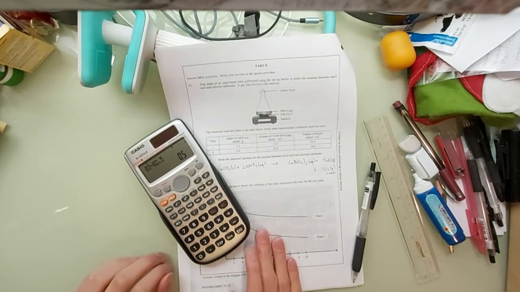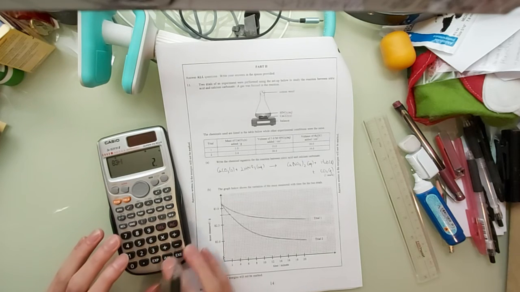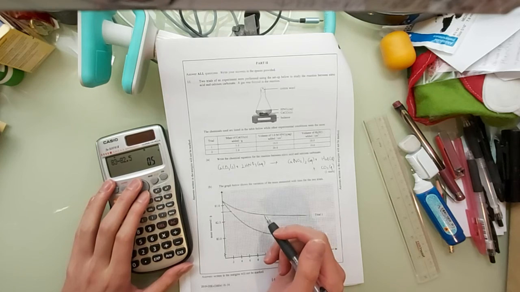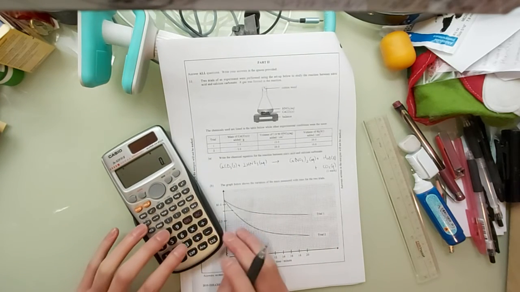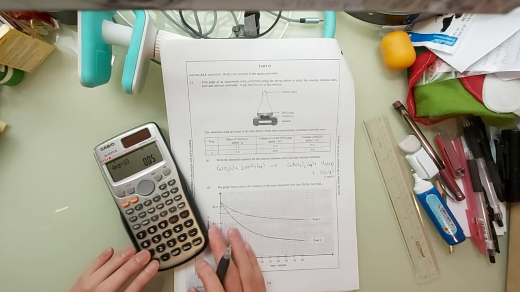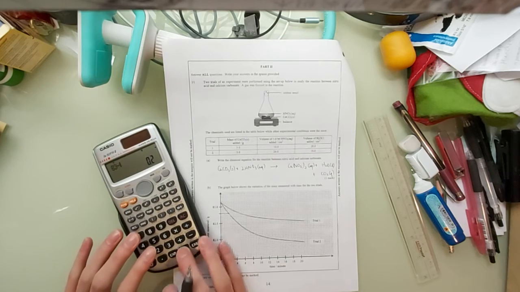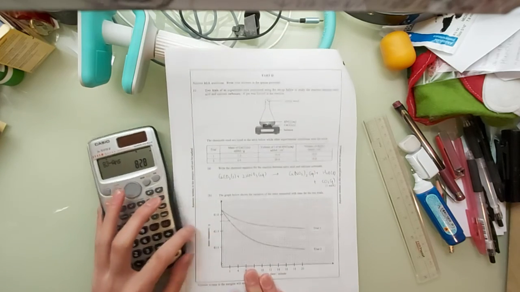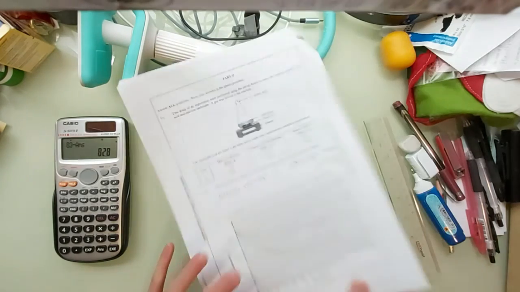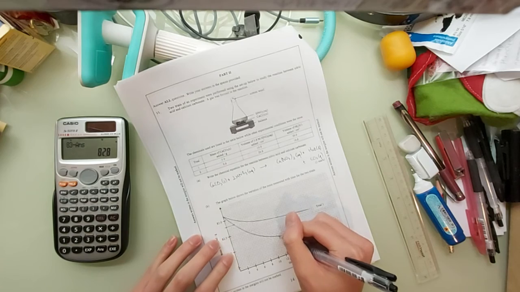83 minus 82.5, 0.5. So each square is 0.5. So 0.5 times 4 and 83 minus 2. What? No. Whoa. Hold on. Oh, duh. 83 minus 82.5 over 10. So each small square is 0.05, and then times 4, and then 83 minus that. We got 82.8. So 82.8 minus the 12 minute. At the 12 minute, it's right here.